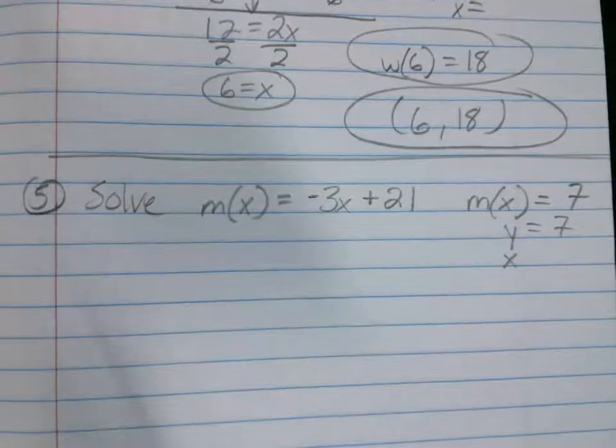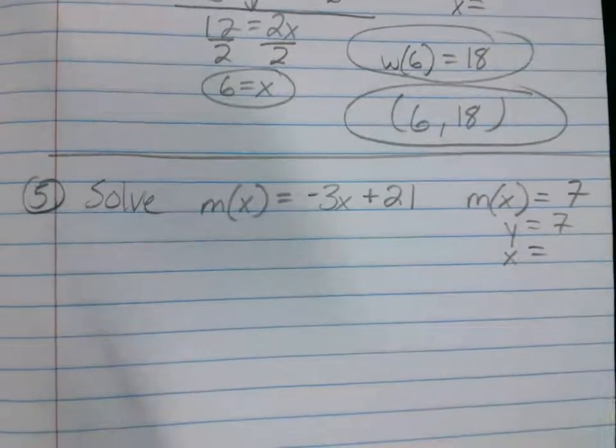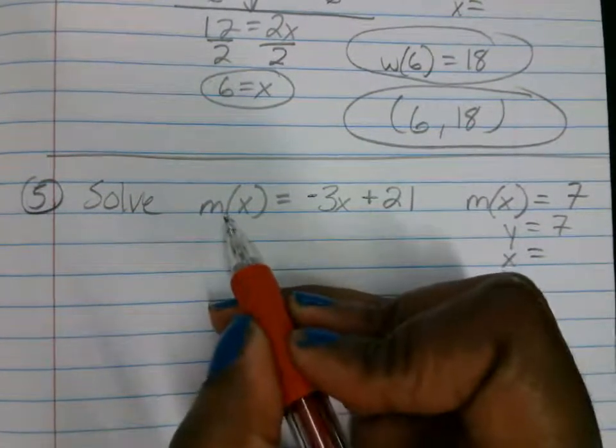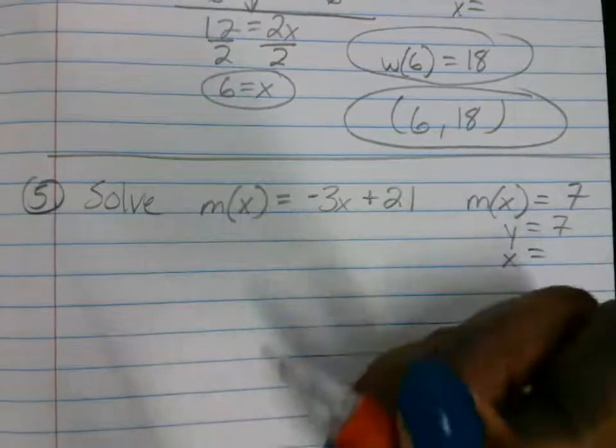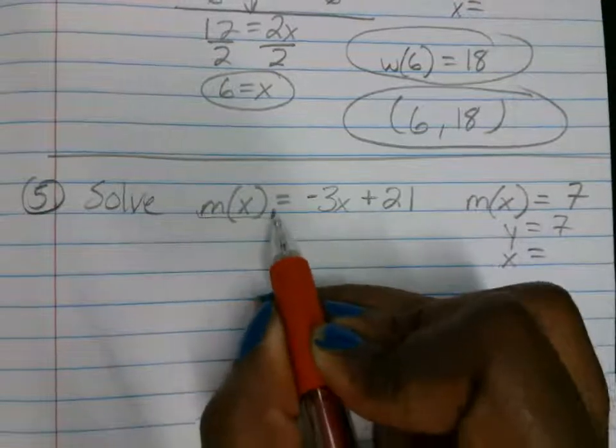It's still domain. No matter what letter they use, it's still domain. Okay? It's still your X value. So we have to figure out what X is here. Okay, so how do we figure out what X is? What do we have to do? Substitute M of X with what?